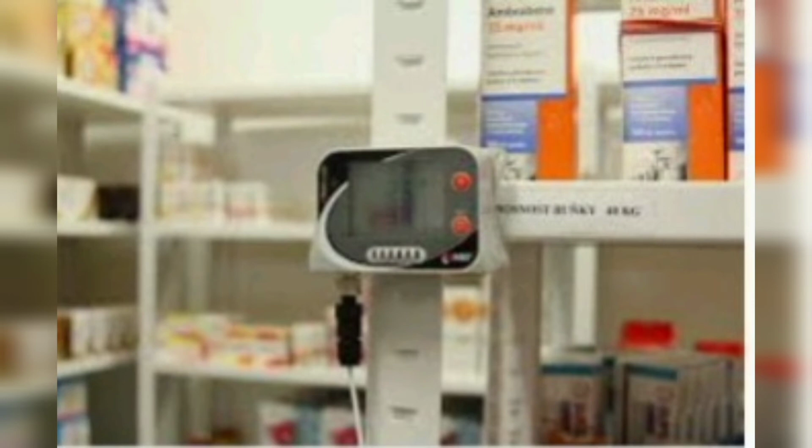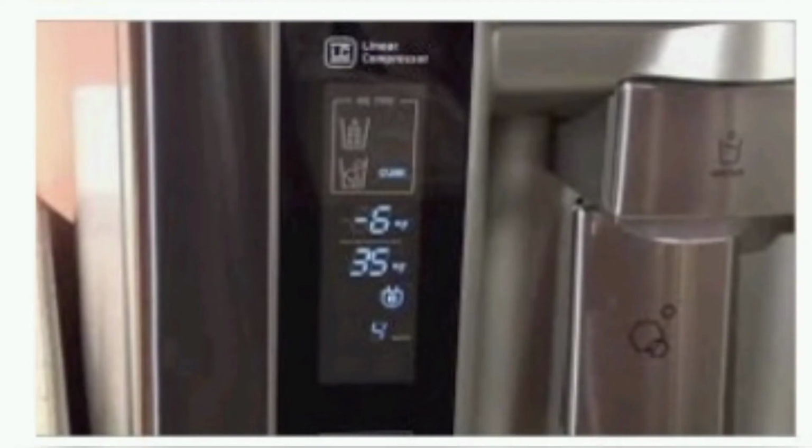And also in a pharmacy, a very important thing is that medicines are stored in the condition as directed by the manufacturer. So proper maintenance of temperature and humidity should be recorded, and the same must be available in the pharmacy. And whatever medicines should be stored in a refrigerator, only those medicines should be stored.